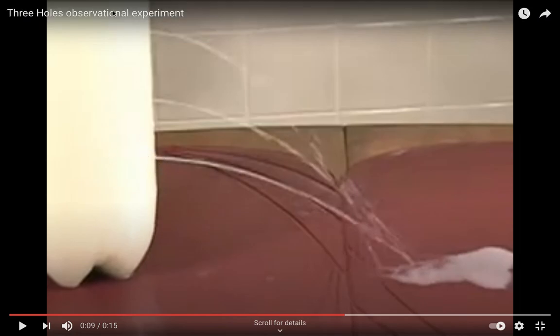Okay, kalau kita tengok dalam botol ini, this is liquid pressure. At the surface of the bottle, the pressure is the lowest. Here, the pressure becomes higher, and here the pressure becomes highest. Okay, so that is why the liquid goes out at different pace and at different length.